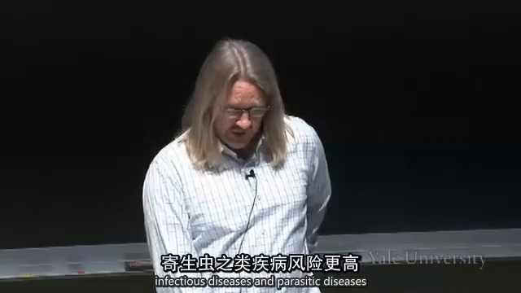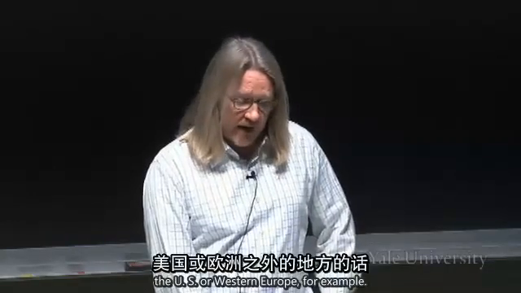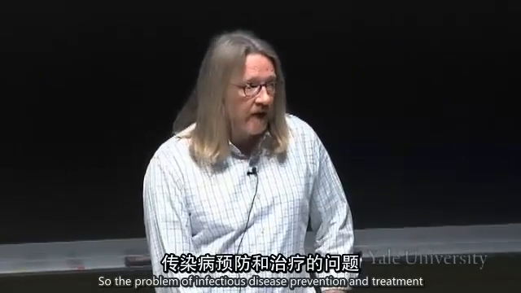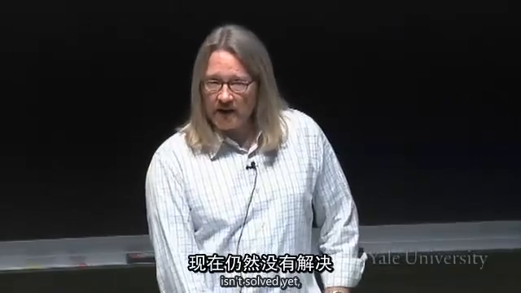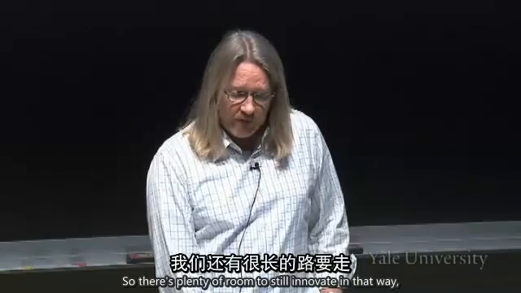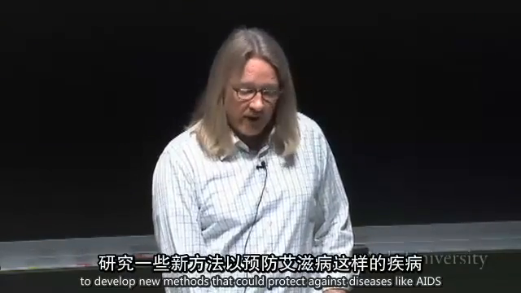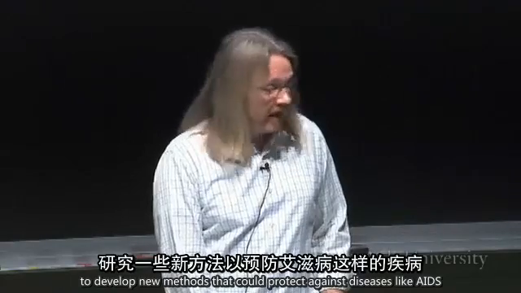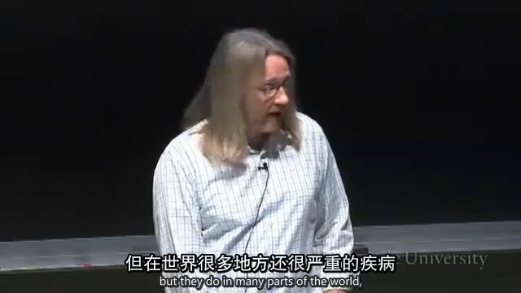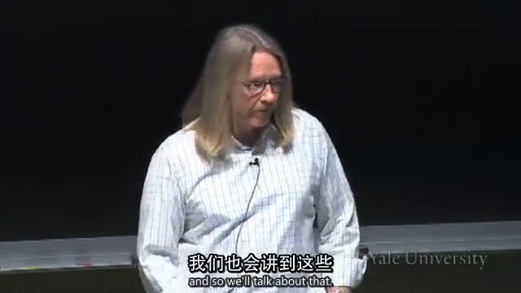death from infectious diseases and parasitic diseases if you live in places other than the US or Western Europe, for example. And so the problem of infectious disease prevention and treatment isn't solved yet. You know this, right? And so there's plenty of room to still innovate in that way, to develop new methods that could protect against diseases like AIDS or diseases like malaria that we don't have problems with here, but they do in many parts of the world. And so we'll talk about that.